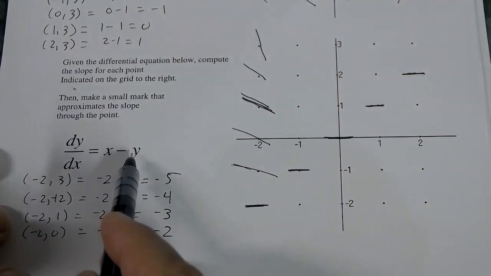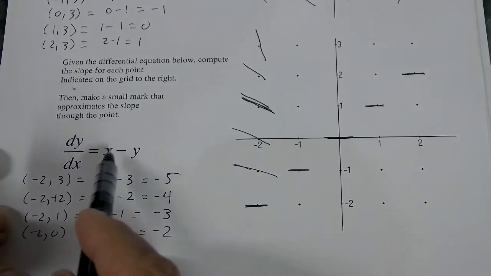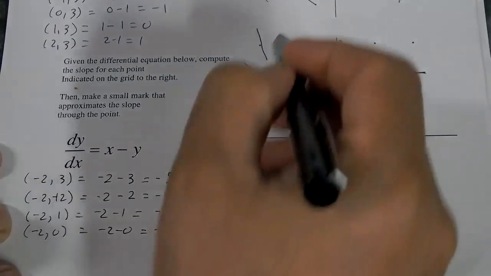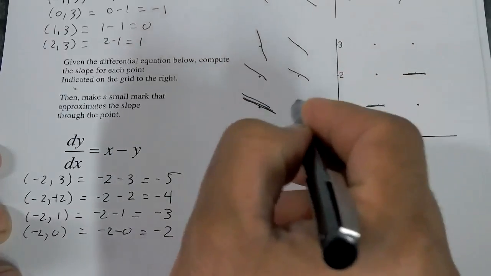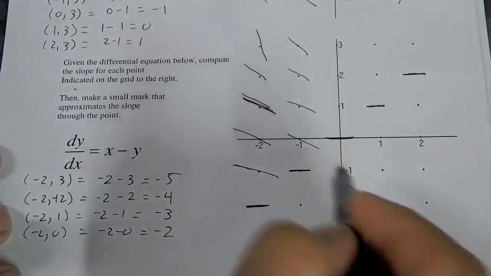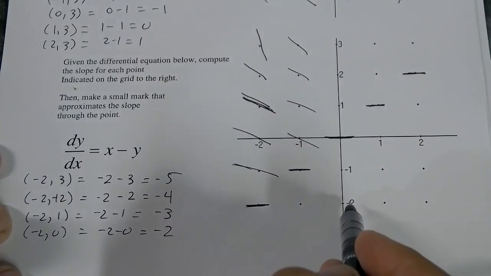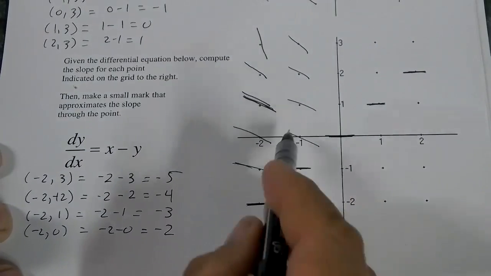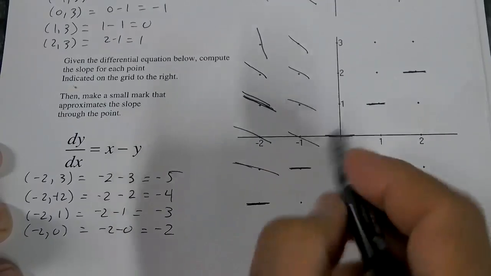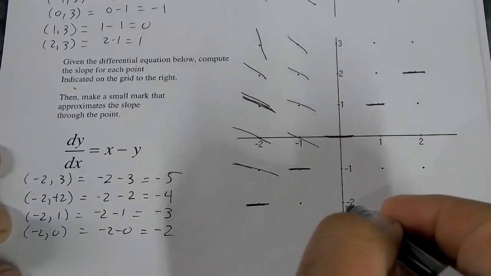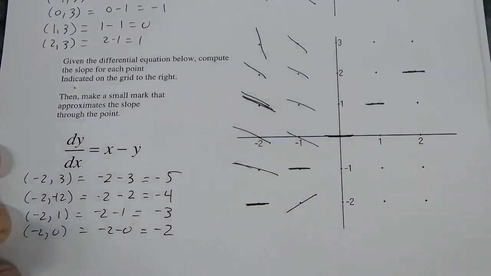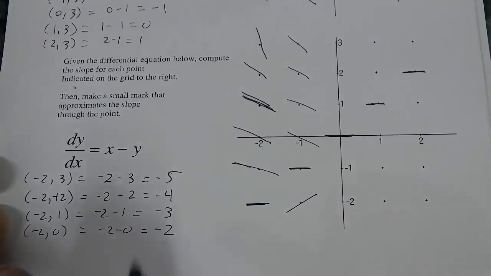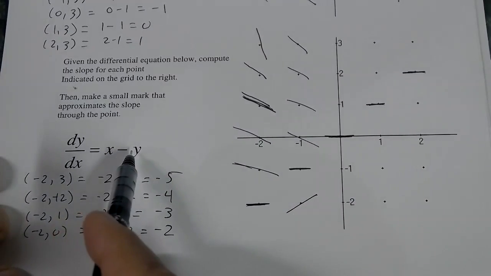If y is bigger than x, it's a negative slope, so slopes are going downwards. But here, -1 is bigger than -2, because that's the x, that's the y. That means this must be going up. So you can check -1 minus a -2 is a +1.